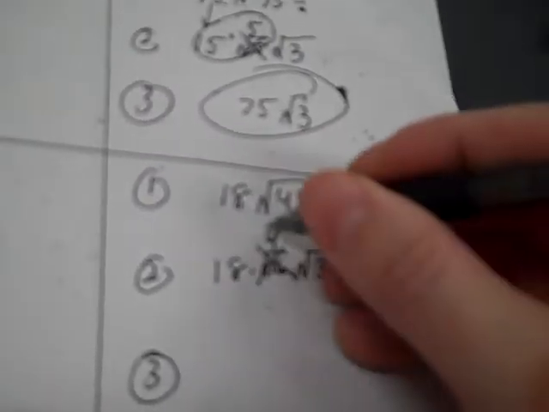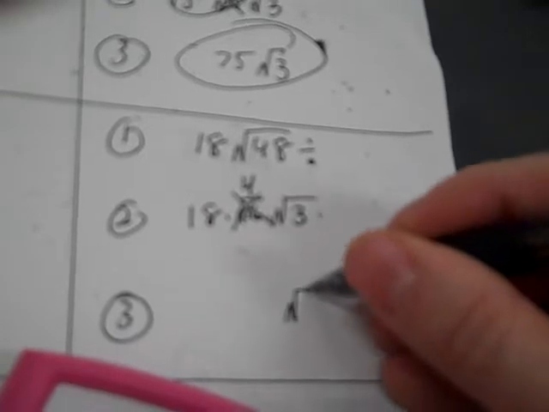Then again, like always, we ditch the square root of 16 because that's equal to 4. So I have my square root of 3. That isn't going to change. But since I have these 2 outside numbers, we need to multiply those. So 18 times 4 is 72. So I have 72 square roots of 3.